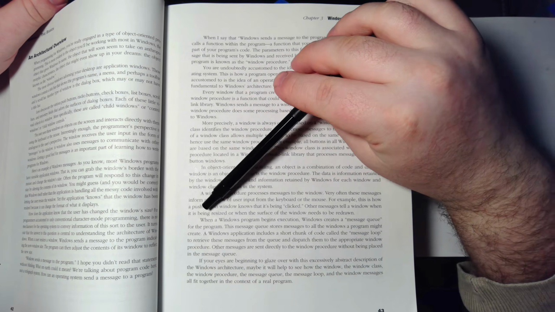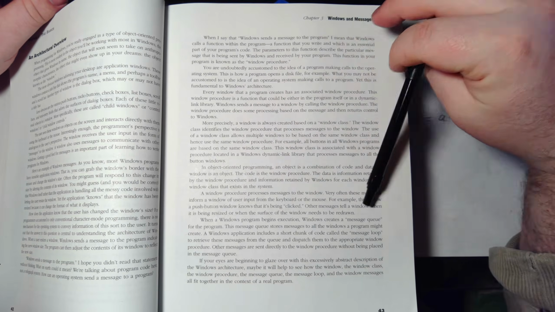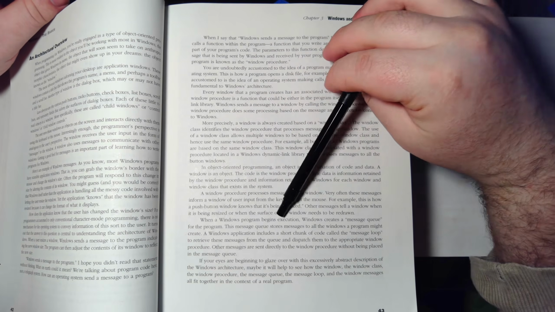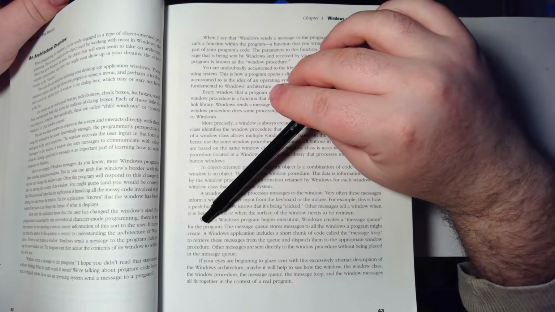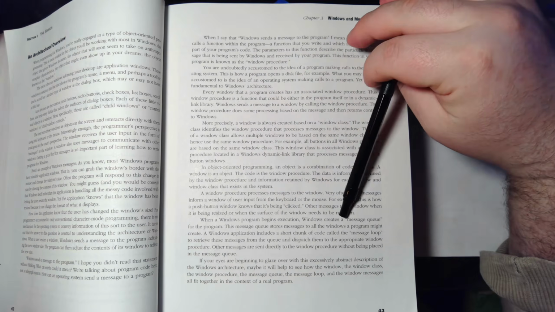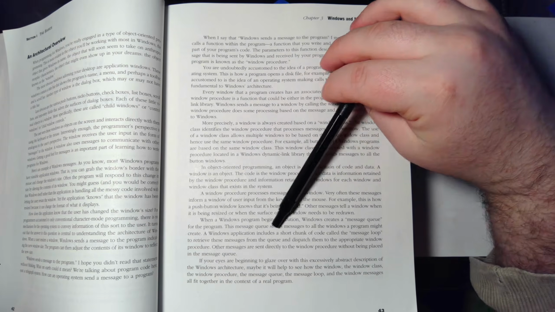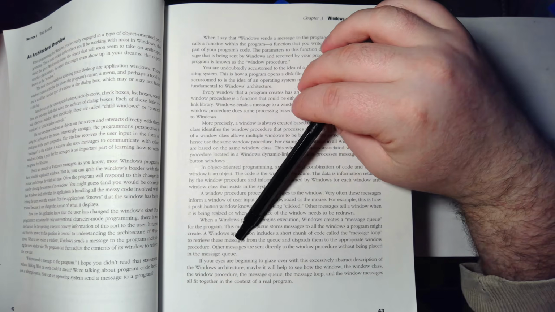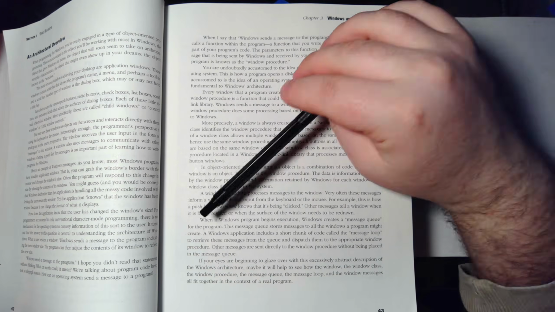Other messages tell a window when it is being resized or when the surface of the window needs to be redrawn. When a Windows program begins execution, Windows creates a message queue for the program. This message queue stores messages to all the windows a program might create. A Windows application includes a short chunk of code called the message loop to retrieve these messages from the queue and dispatch them to the appropriate window procedure. Other messages are sent directly to the window procedure without being placed in the message queue.